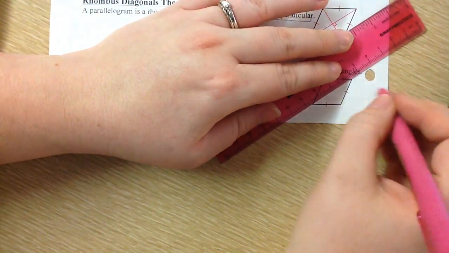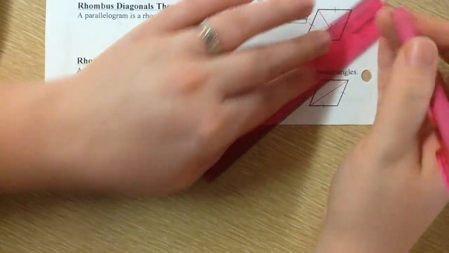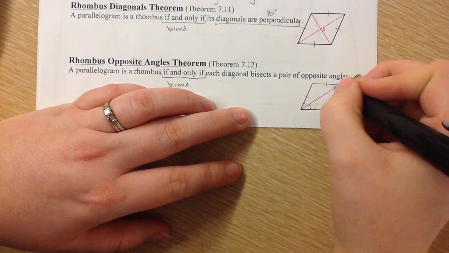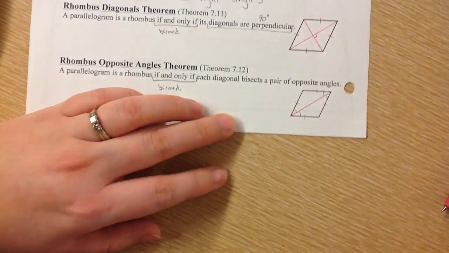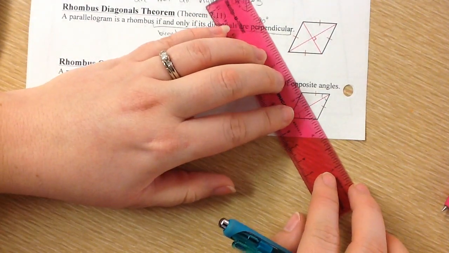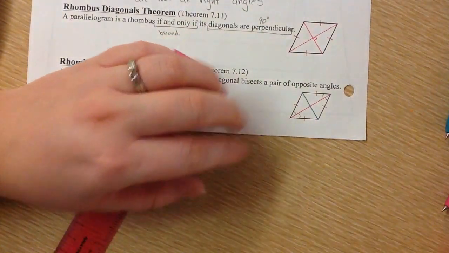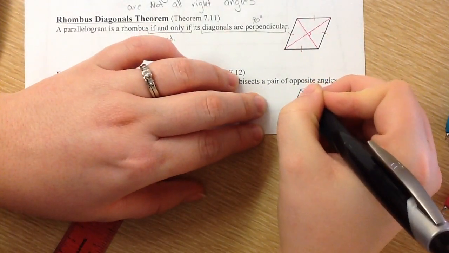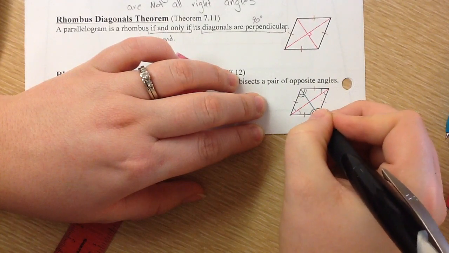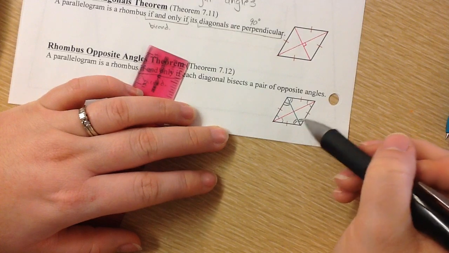So what that means, if I draw in this diagonal, it bisects these angles, meaning this angle is congruent to this one, this angle congruent to that one. And this other diagonal does that exact same thing. If I was to draw this diagonal in, it's going to bisect, so this angle is going to be the same as this one. This angle is going to be the same as this one. It's important to notice that these two angles are not the same as these two angles.